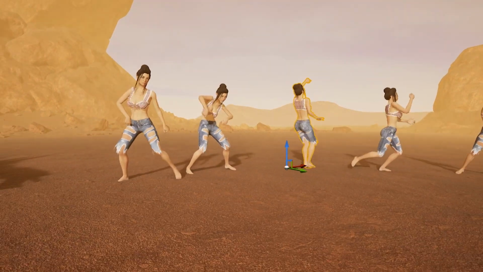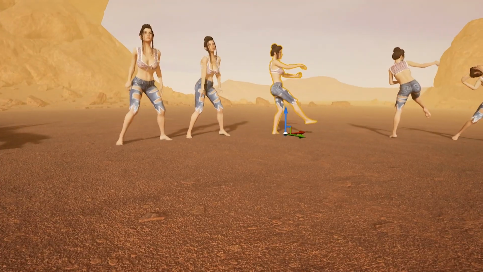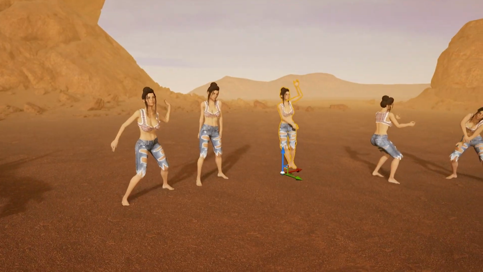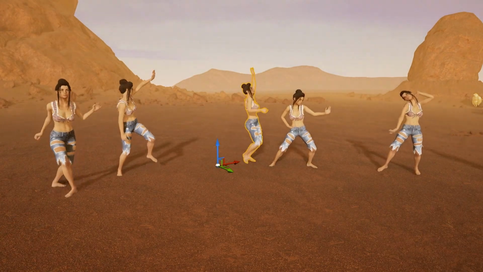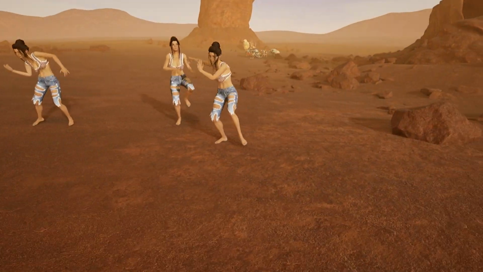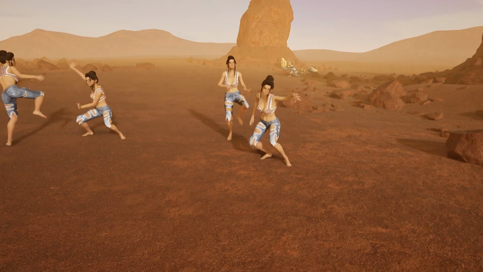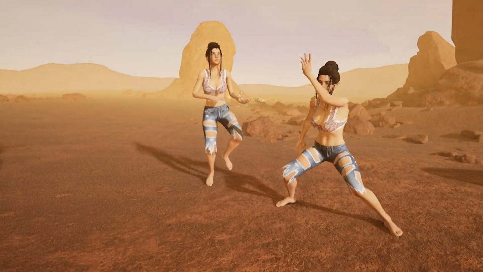DevDude here today, and we are in Unreal Engine 5 taking a look at some AI motion captured video to animation animations. These have all been motion captured from only video, no motion capture suits, nothing like that, just video to animation. Let's take a closer look.